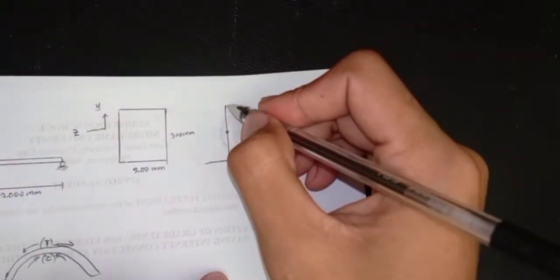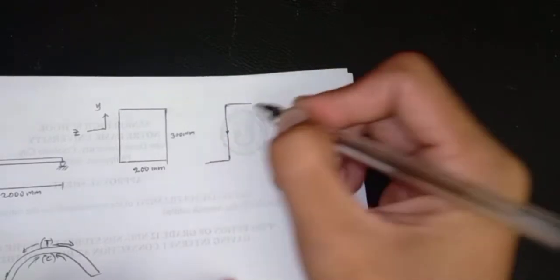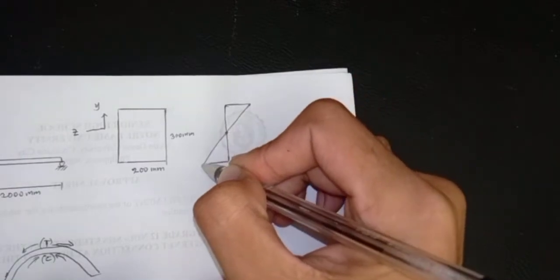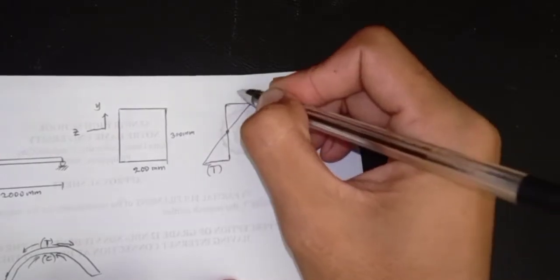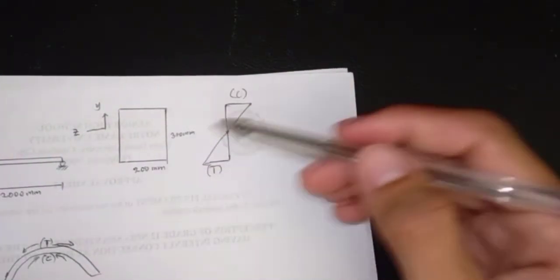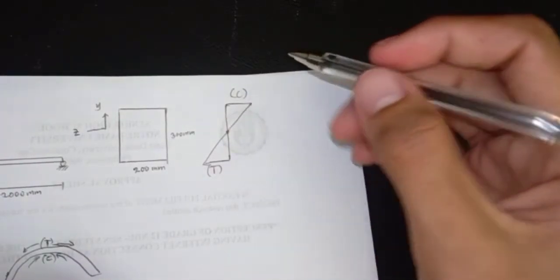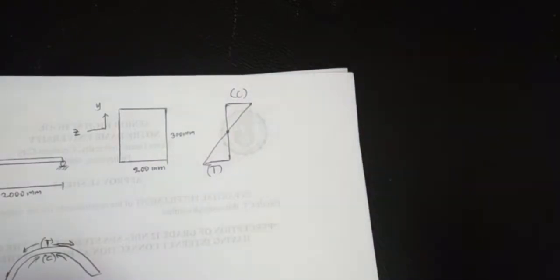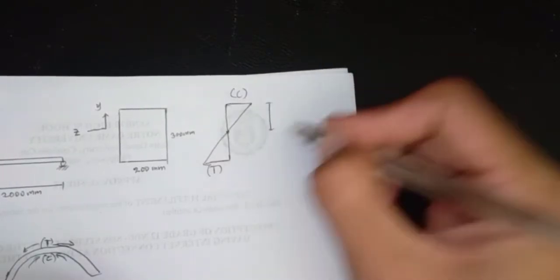And then sa taas naman, meron dyang compressive bending stress. So yan siya. So yan, dito yung tensile, and then dito naman yung compressive. So para ma-solve natin ito, we need to locate the distance of our compressive and tensile stress to the neutral axis. So kailangan natin malaman ito, yung distance nito.